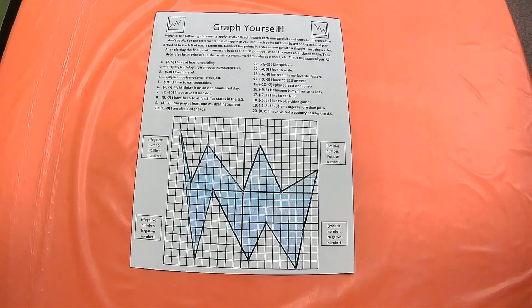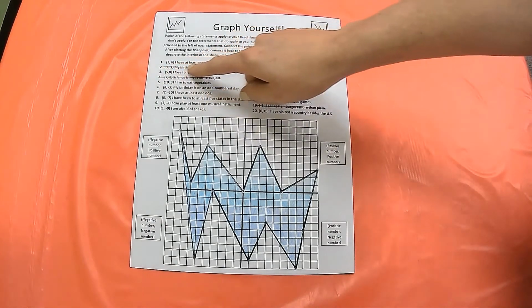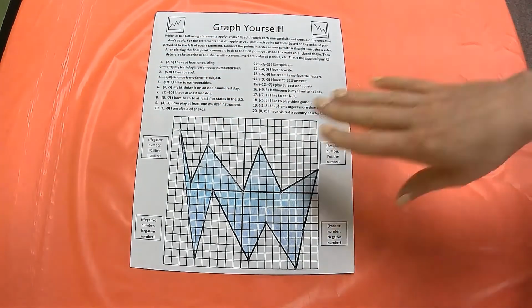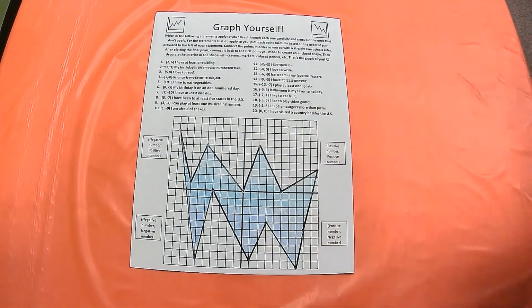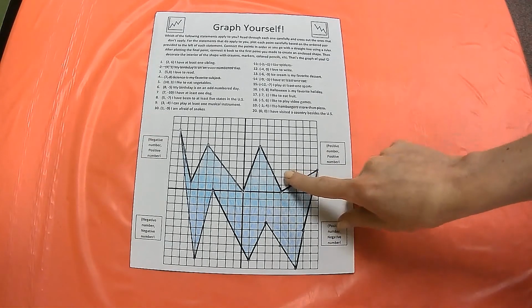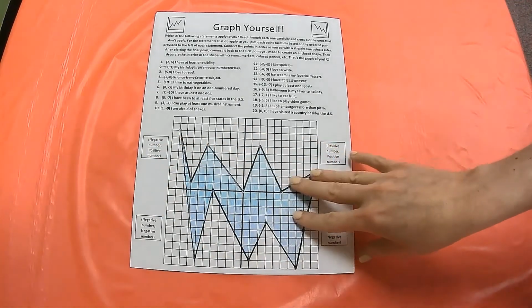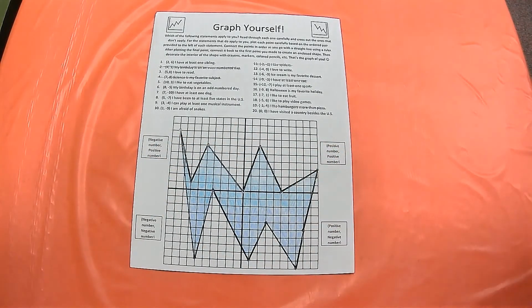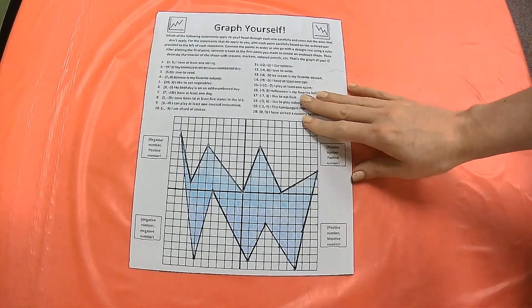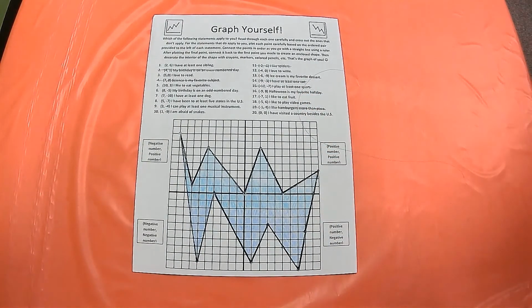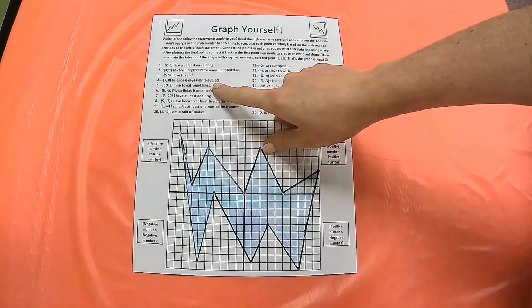And the ones that aren't true, I want you guys to cross through because those are not points that you're going to plot on your line graph, okay? Now the ones that are true, you are going to plot, and then you're going to end up connecting them and making an enclosed shape like the one I've got here, and then decorating the interior. So go ahead and take the time you need to decide which statements about you are true and which ones are false, and cross through the ones that are false.